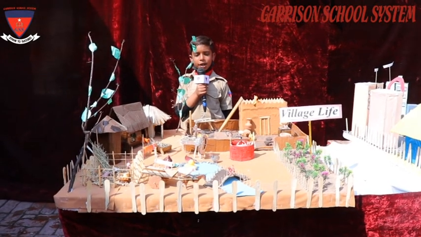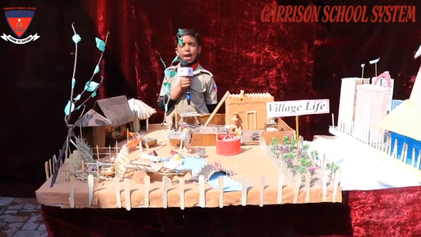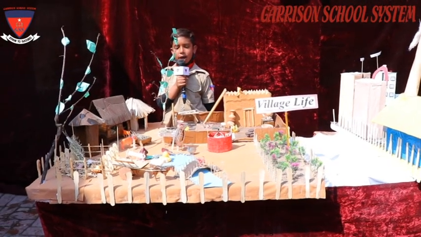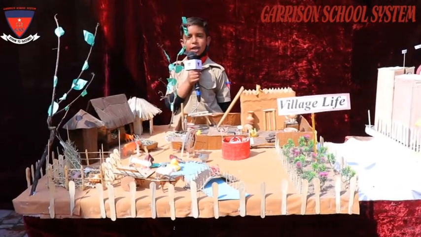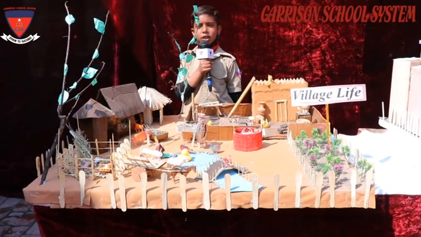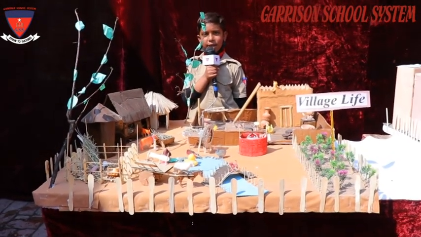Today my project is City Life and Village Life. Village life is the representation of rural lifestyle, whereas city life represents an urban lifestyle. People in villages are less busy than those in big cities. Village is less polluted than cities.